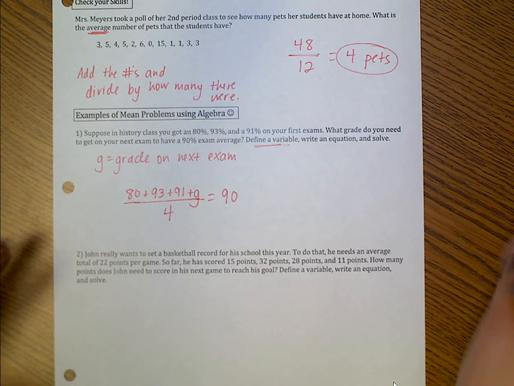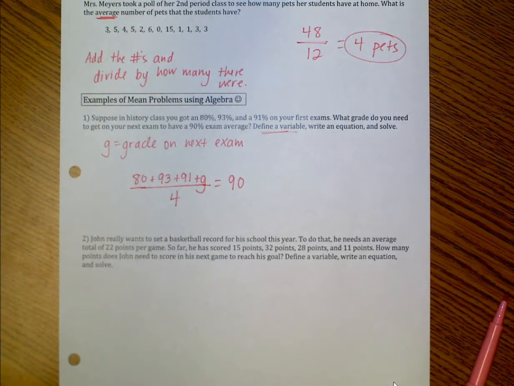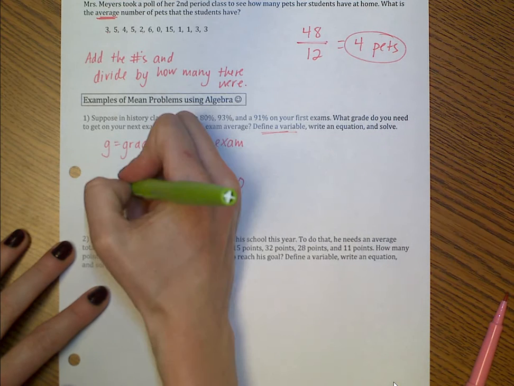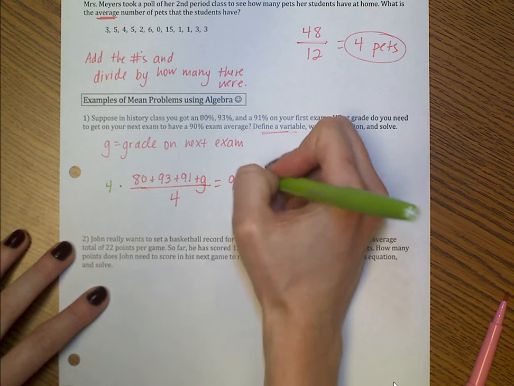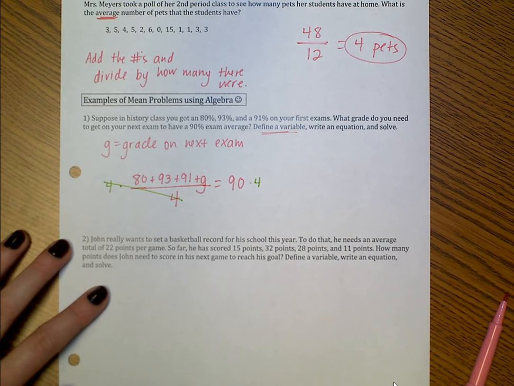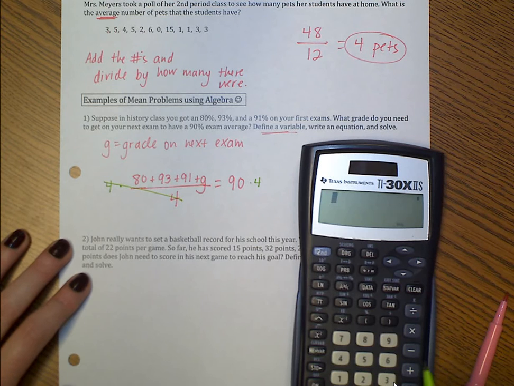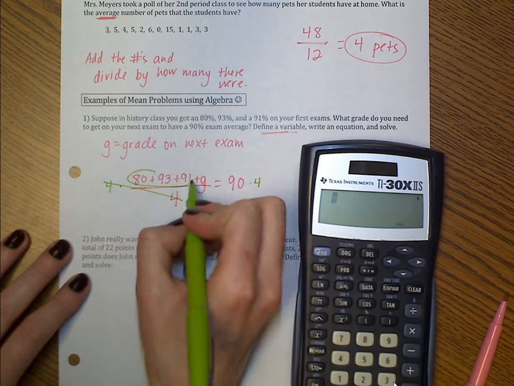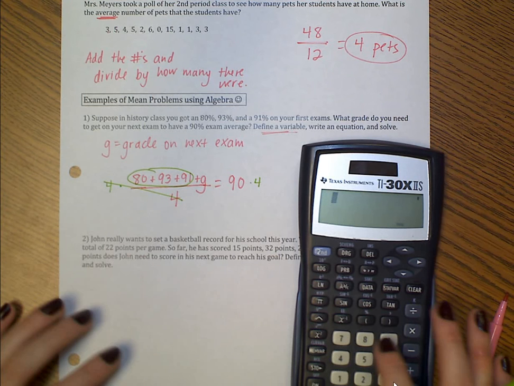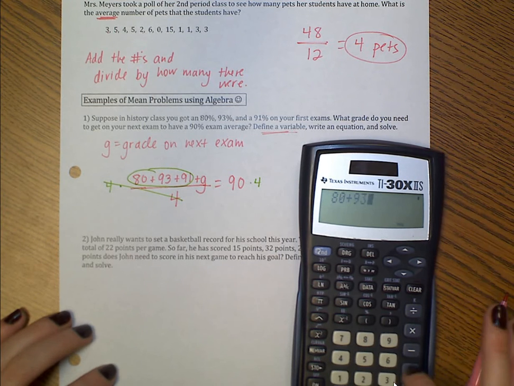Okay, so I've set it up. Now I just need to solve it. So I need to get G by itself. Here's what I'm going to do. I'm going to start by multiplying by 4, because when everything's being divided by 4, we need to multiply by 4. And at the same time, I'm going to combine those numbers right there. So let's see, 80 plus 93 plus 91.